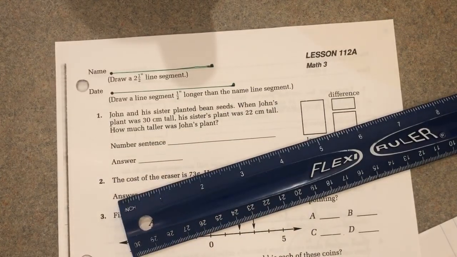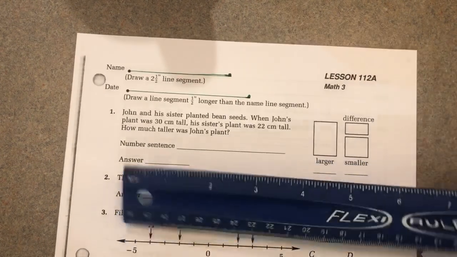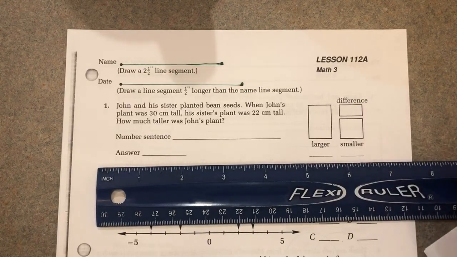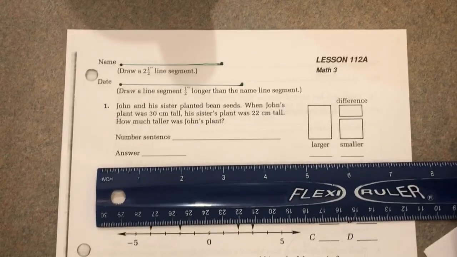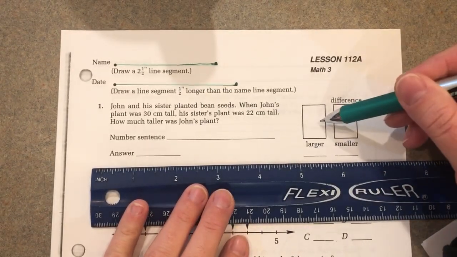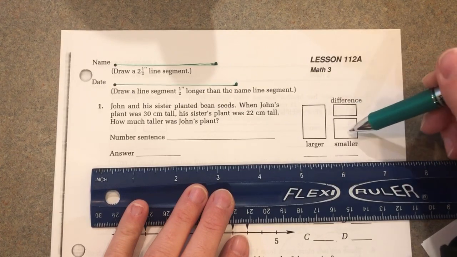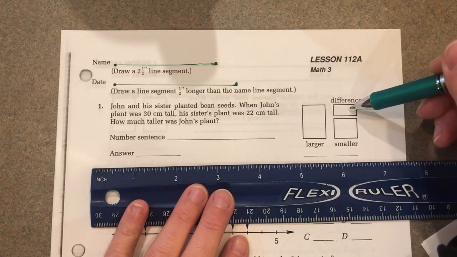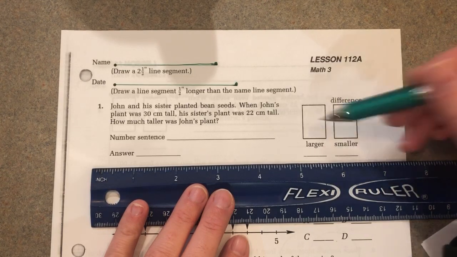Number 1 says John and his sister planted bean seeds. When John's plant was 30 centimeters tall, his sister's plant was 22 centimeters tall. How much taller was John's plant? So we have this little diagram. We put the larger number here, we put the smaller number here, and the smaller number plus the difference equals the bigger number.